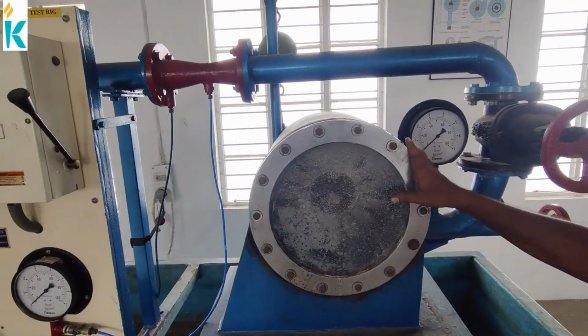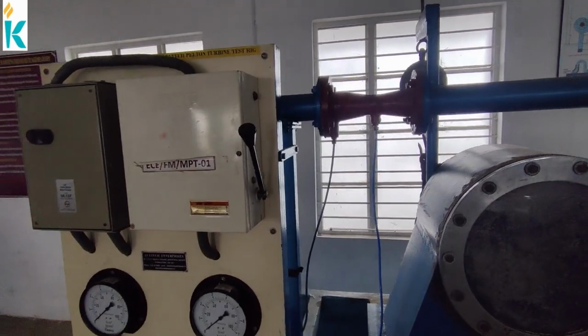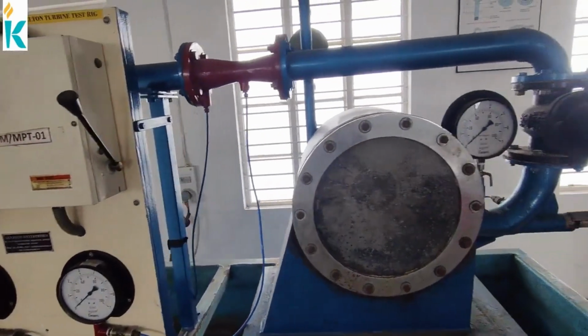Next, the tools required: venturi meter, stopwatch, tachometer, and dead weight measure.